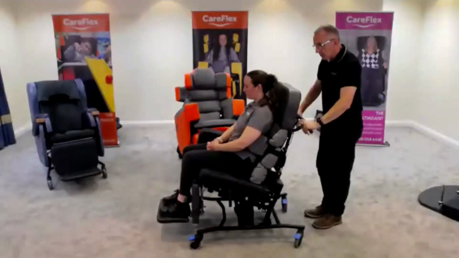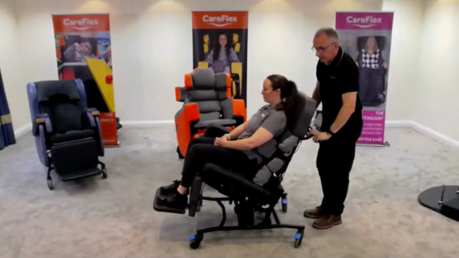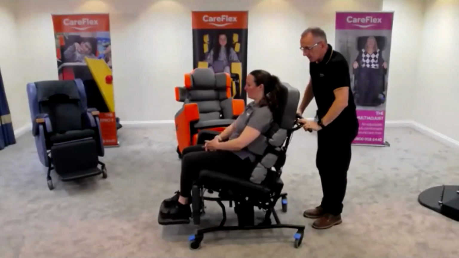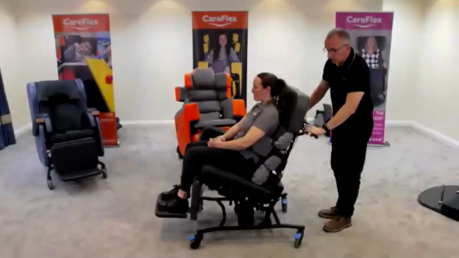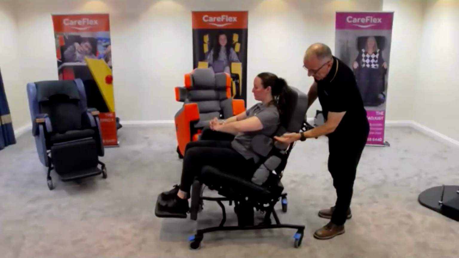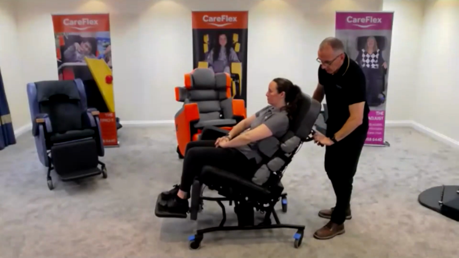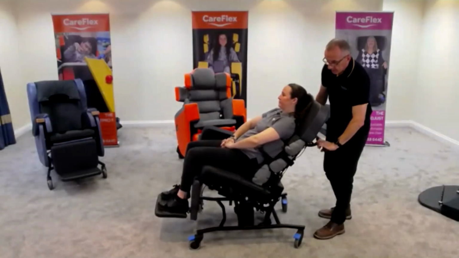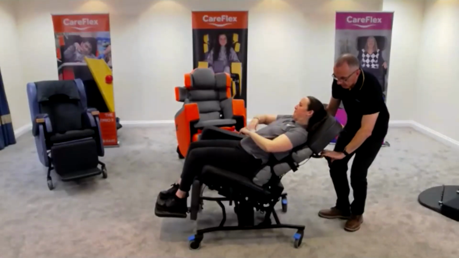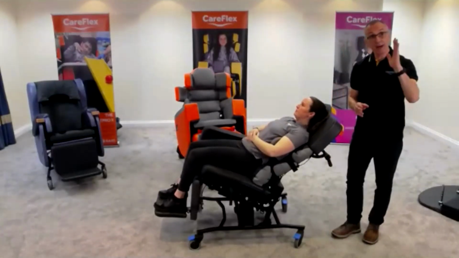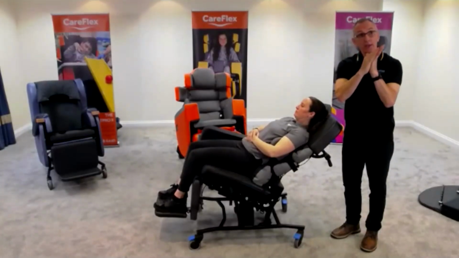That's fine. So tilt in space, not a problem. We're not changing the back angle, so the laterals stay exactly where they need to be to support the trunk. Back angle recline, though, if you look at the position of the lateral alongside Rebecca, you'll see that it's pretty evident that's not going to be very comfortable. Because in effect, that's the back of the chair, that's Rebecca. She slips down the chair.